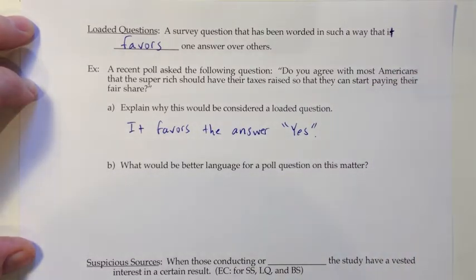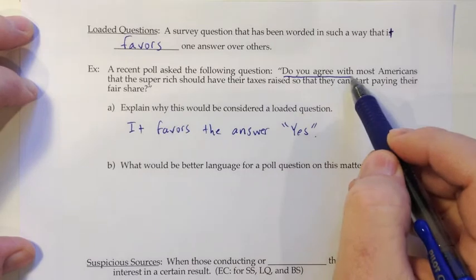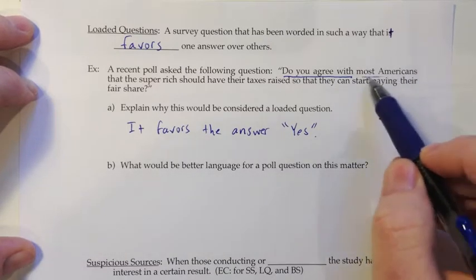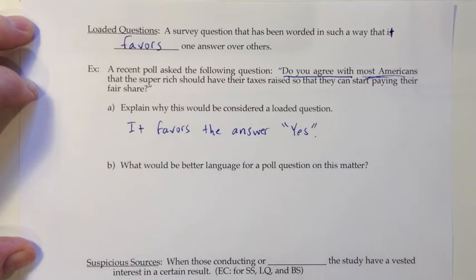I think if you wanted to get deeper into it, you would look at some phrases like, do you agree with? Anytime you use the phrase, do you agree with, you're kind of encouraging people to agree with you, so you're encouraging a yes answer right there. And you're saying most Americans. Most people want to be in the majority, so if you're telling them that most people feel this way, that's also encouraging them to join that side.